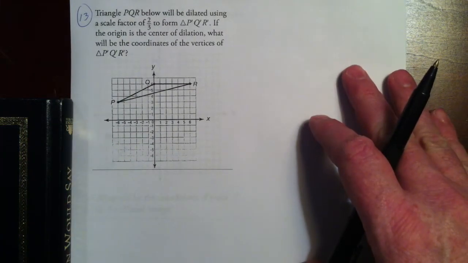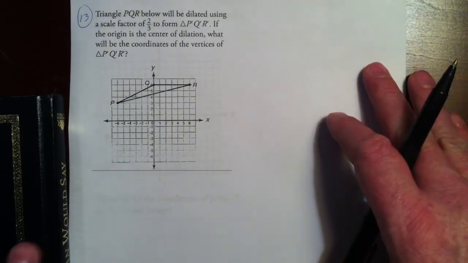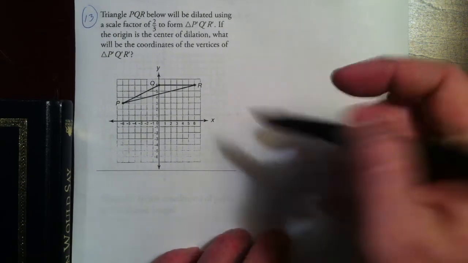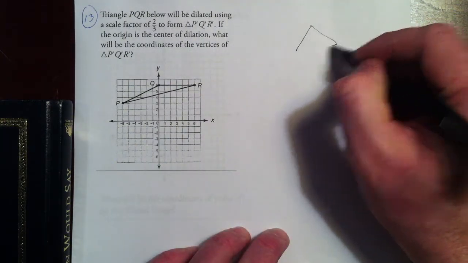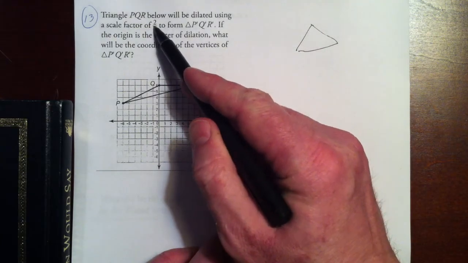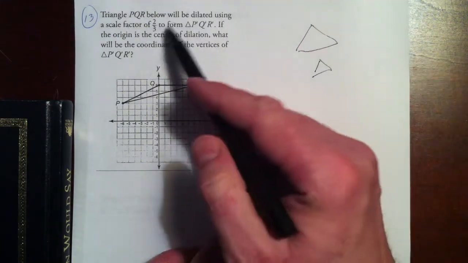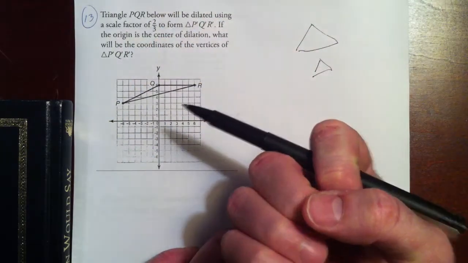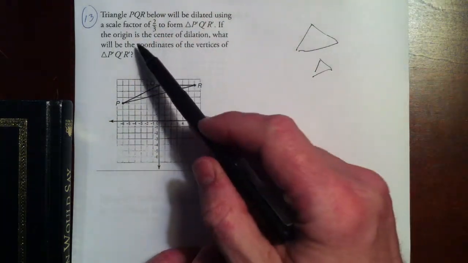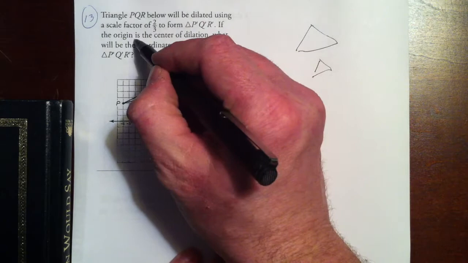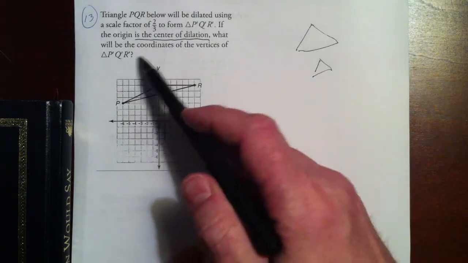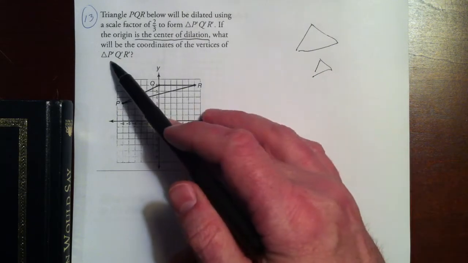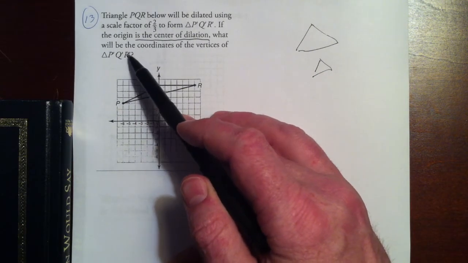Triangle PQR below will be dilated using a scale factor of 2/3 to form P prime, Q prime, R prime. 2/3 means we're multiplying the shape by 2/3, which means we're going to make it smaller. Anytime we multiply by a fraction, we make that thing smaller. We contract it. If the origin is the center of the dilation, so again, all we're doing is multiples of those coordinate points, what will be the coordinates of the vertices?